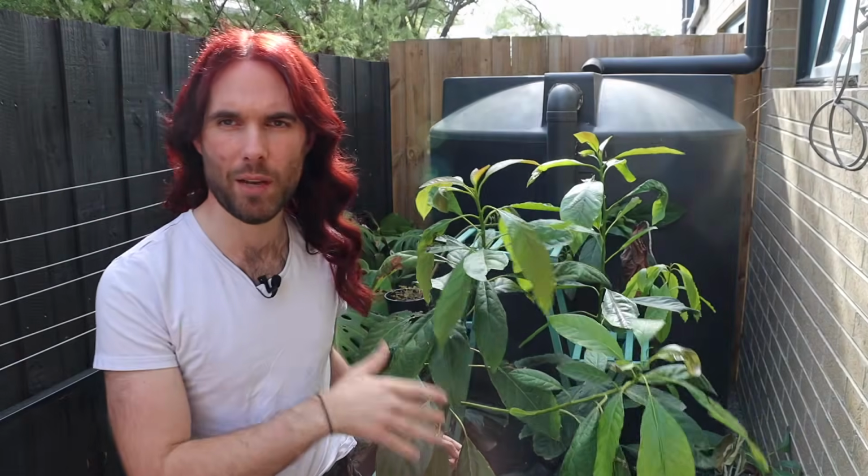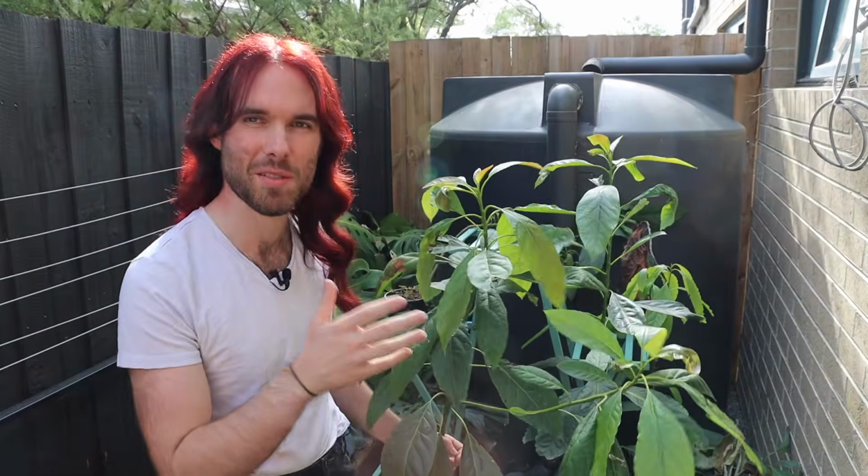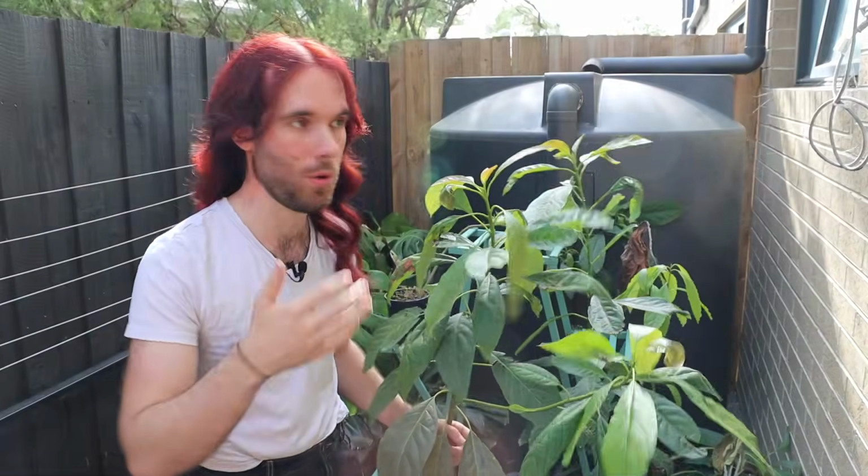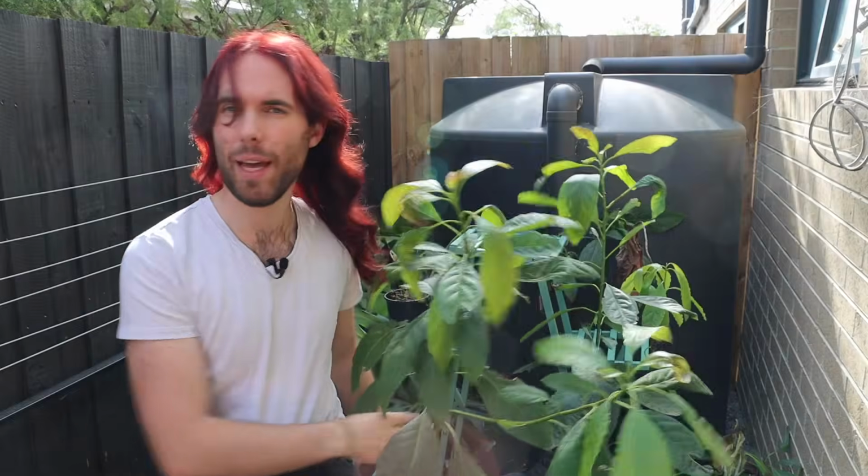It's got lots of leaves, which is great, but at this point in this avocado tree's life, I want it to grow some more branches, if I can, because that's going to lead to more branches in the future, more leaves, more productivity. It's going to be bigger, it's going to be stronger, it's going to be better. But how am I going to do that?